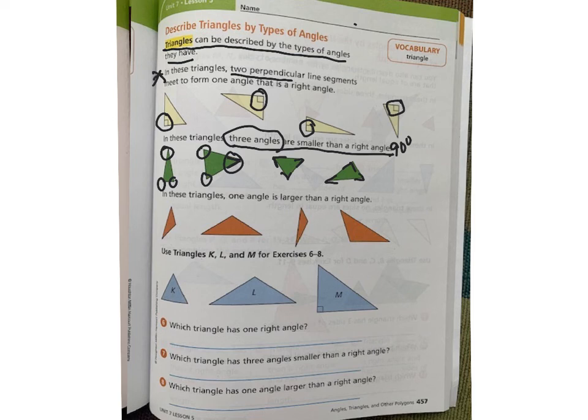All right, now look at the orange ones. It says in these triangles, only one angle, so only one corner, is larger than a right angle. So larger than 90, so greater than 90 degrees. So we're going to look at the orange ones, and I want you to look at all the corners. Let's look at the first one. Which corner is greater than 90? And I want you to use your black pen or your highlighter.